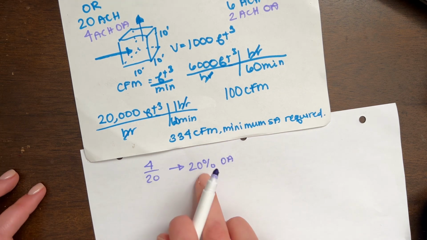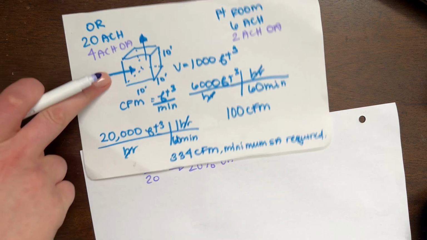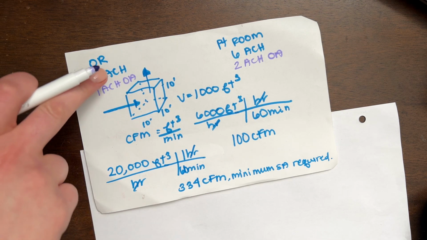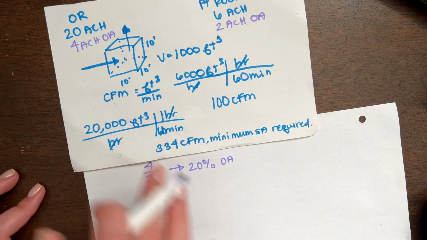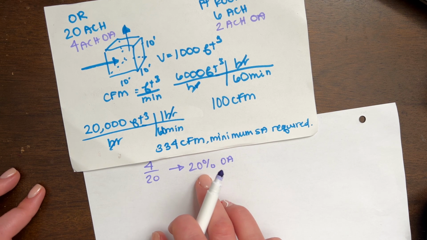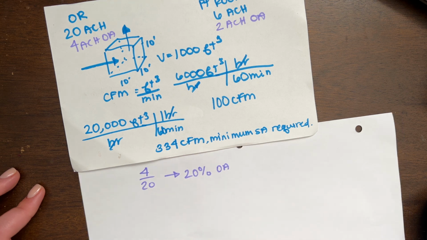So on your air handling unit, if you're designing for a space that has mainly ORs, you'll want that unit to be designed for 20% outside air. And that helps maintain efficiency so you're not dumping in too much outside air that's not necessarily needed.